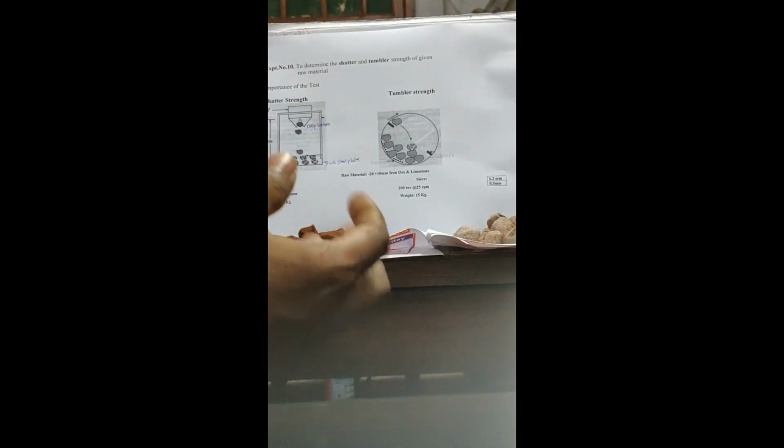The material may also be subjected to shear force. Due to the shear, the material will break, and it will generate fines. So before charging into the blast furnace, due to a lack of strength, it may generate fines.